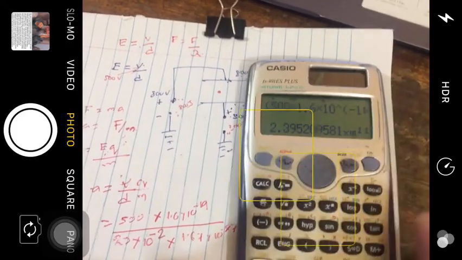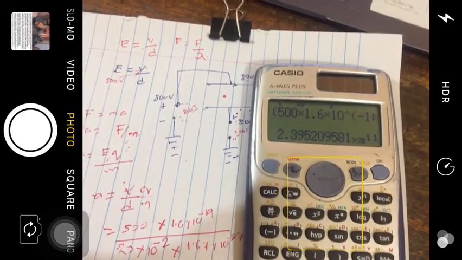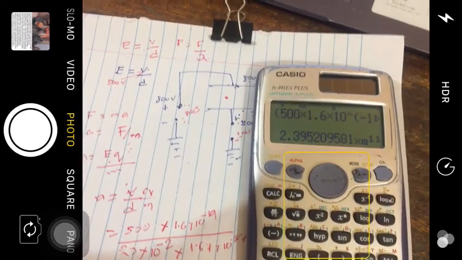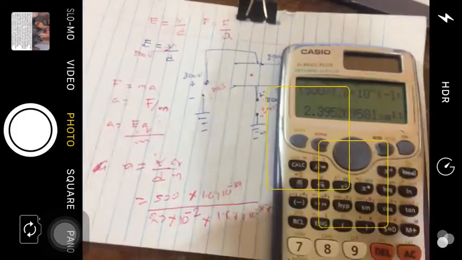That gives 2.4 times 10 to the power 11 meters per second squared.